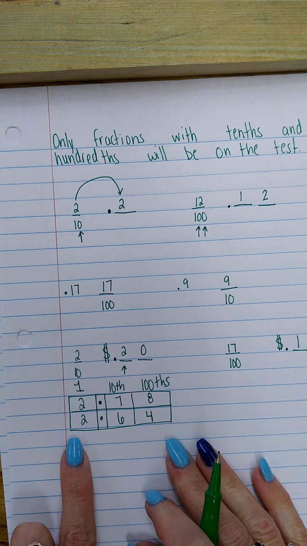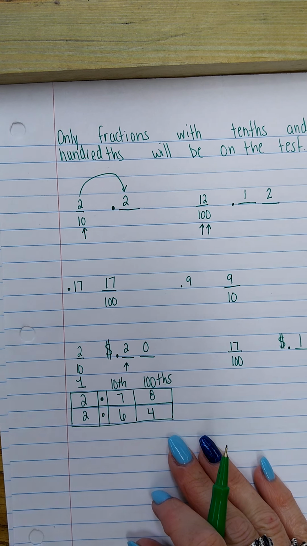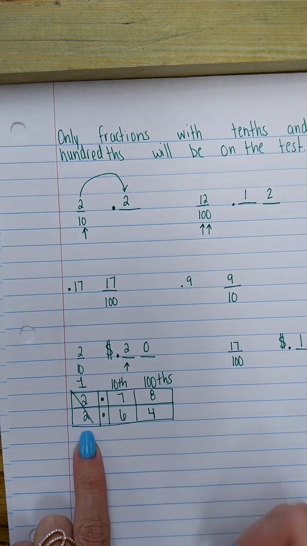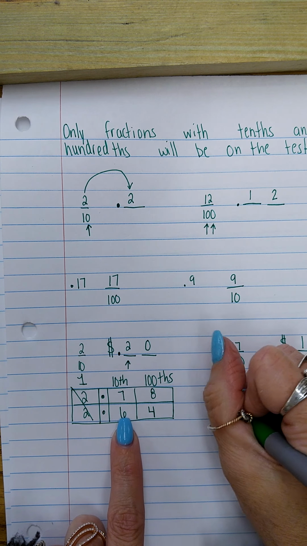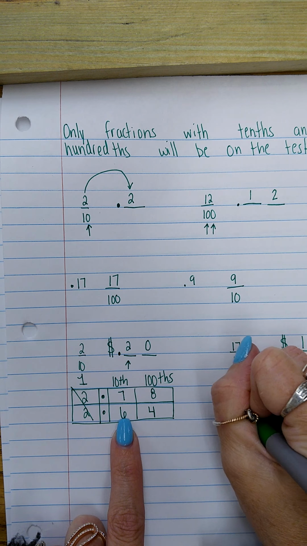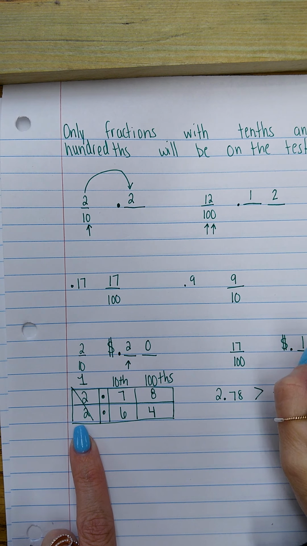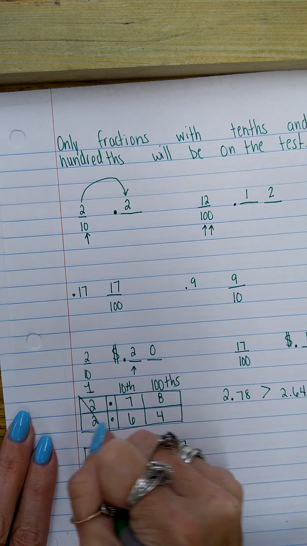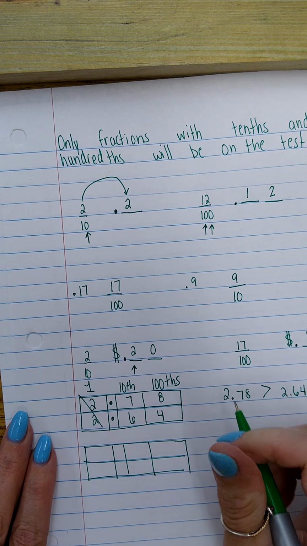I start with my greatest place value, which happens to be the ones. It might be the tens, but I start all the way to the left. This place value tells me that they're equal, so this doesn't help me. I go to my tenths. I see that my 7 is greater, so I write 2.78 is greater than 2.64.